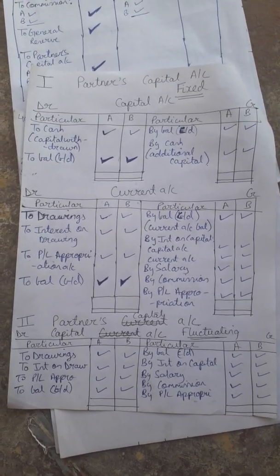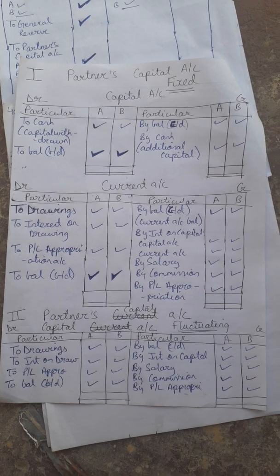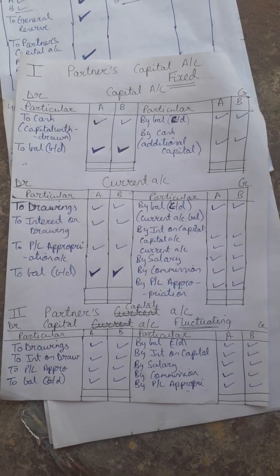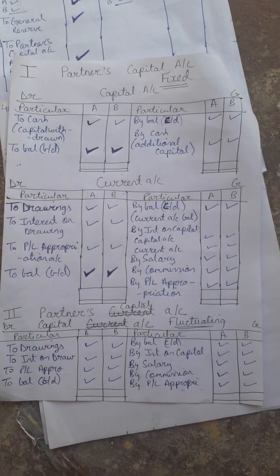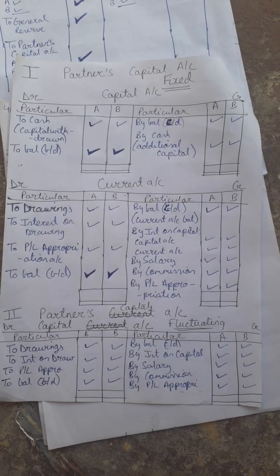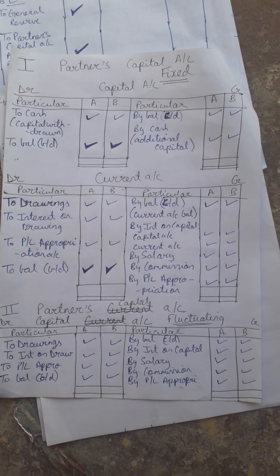I had given you notes earlier on WhatsApp. Hope you have copied them in your register, and hope you have understood today's lecture.